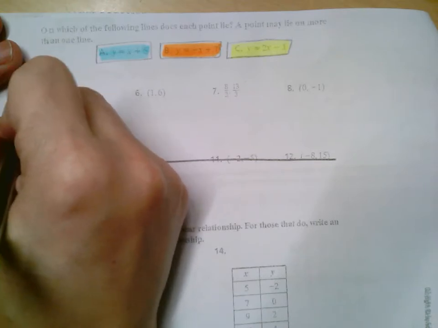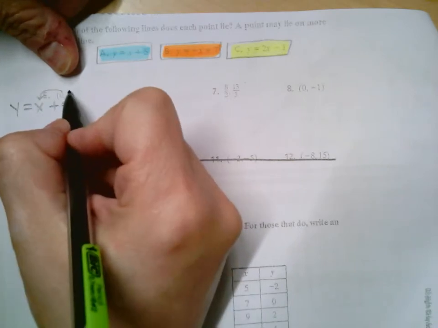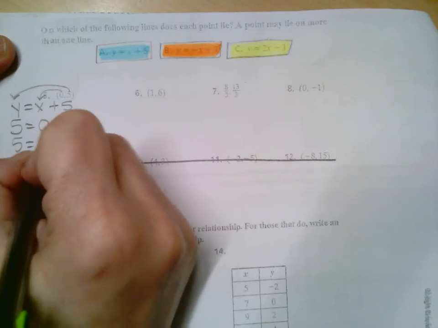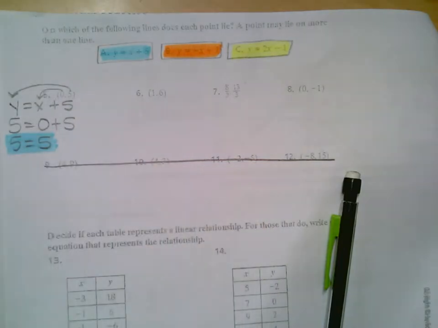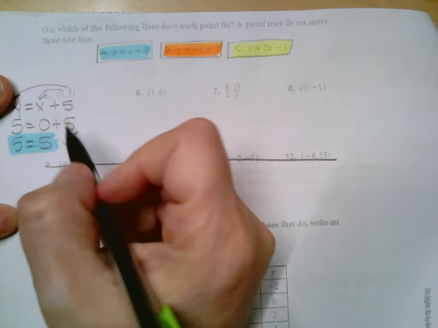So what I'm going to do is I'm actually going to write this down. Y equals X plus 5. What's my X? My X is 0. What's my Y? My Y is 5. So I'm going to go 5 equals 0 plus 5. Does 5 equal 5? Yes, it does. So then A is going to make that true.